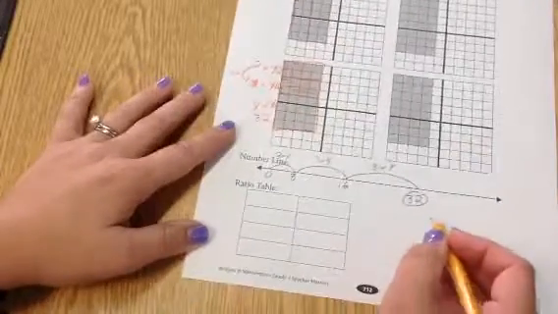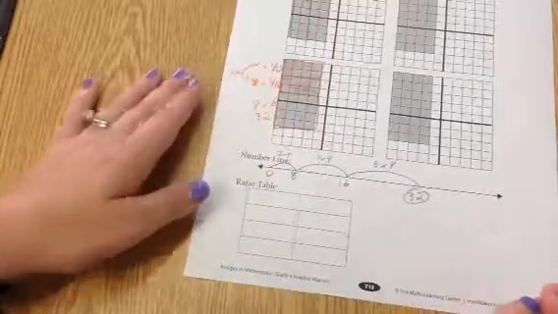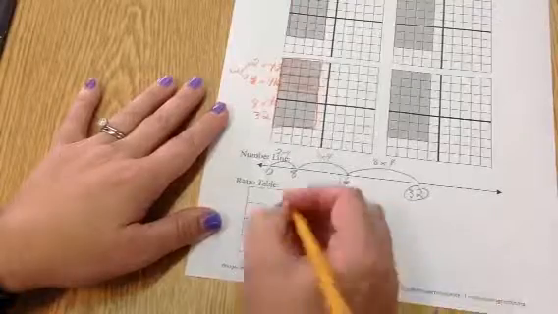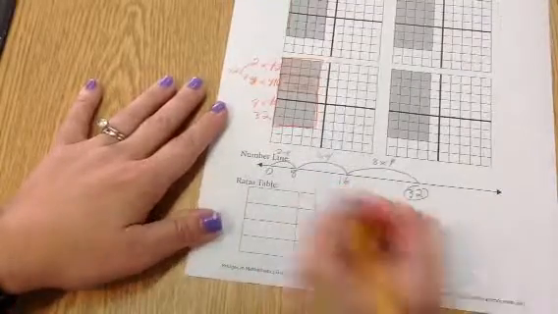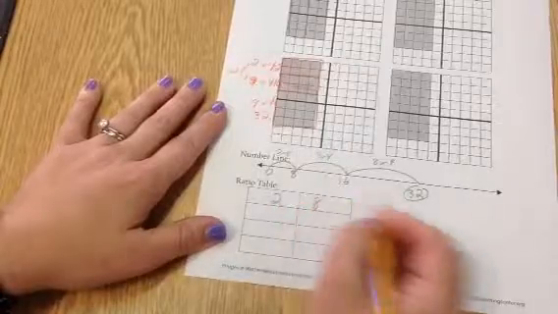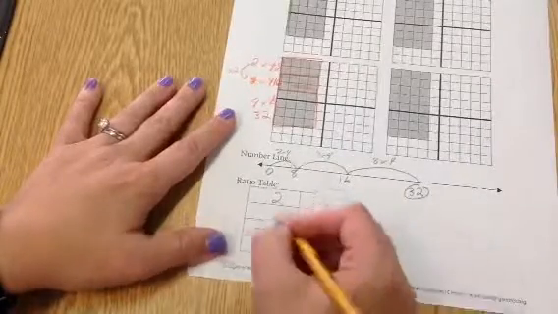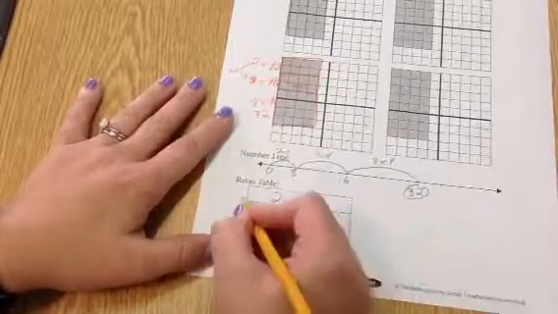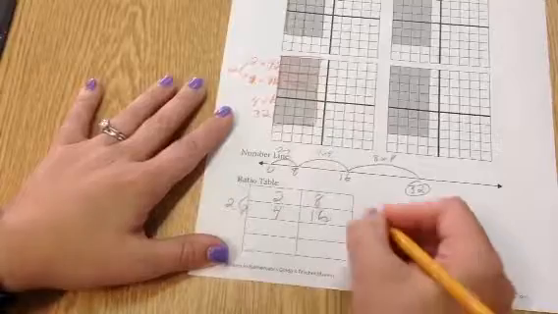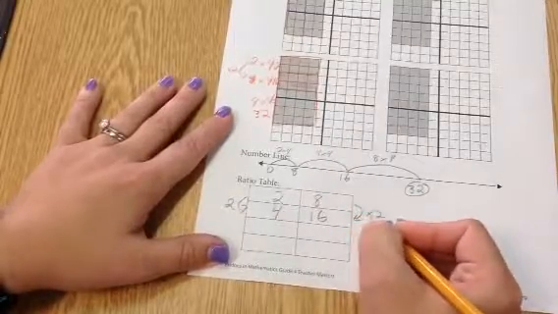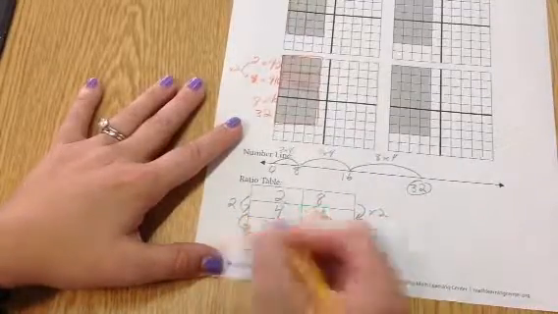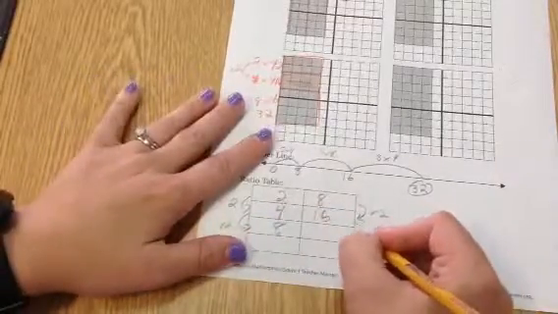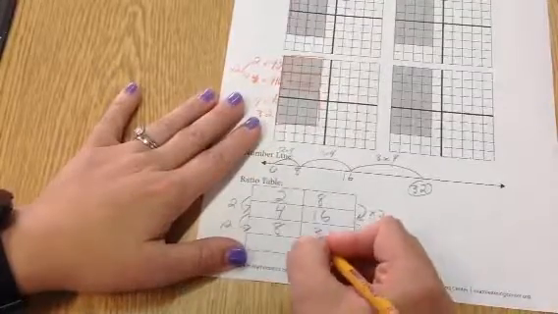Okay, so on the ratio table we can think of it like this. 2 times 4 is our 8. So 2 times 4 is 8. And then we double that to get to our 4 and 16. So 2 times 2 is 4. 8 times 2 is 16. And then we're doubling again. So we have our 4 times 2 is 8, and our 16 times 2 is 32.